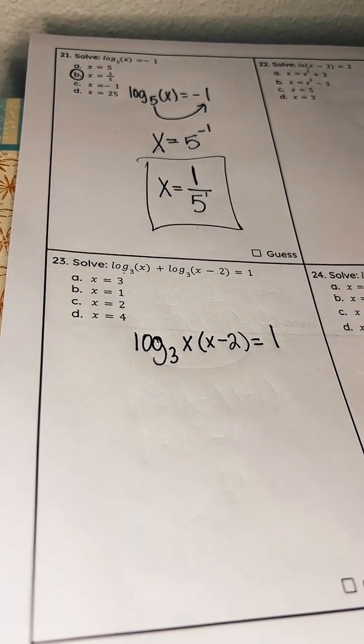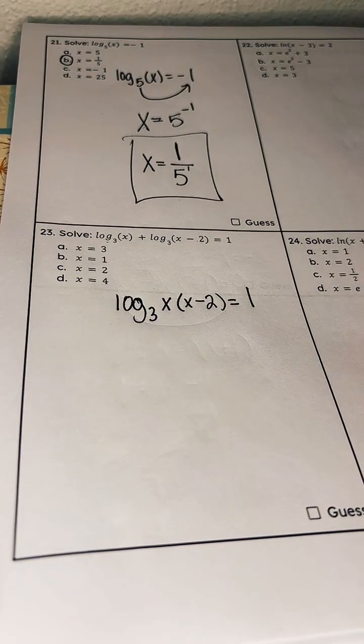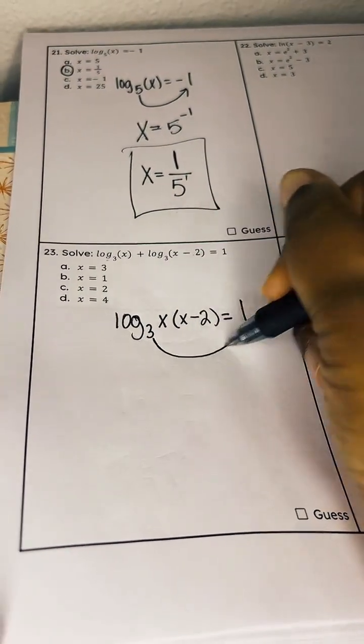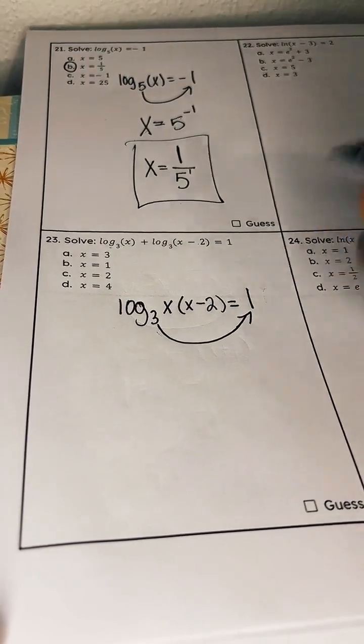Now, good, Danielle. Yes. So now we can do our swing. Swing it, swing it, swing it. If we want to get rid of the log, remember, we got to swing it to exponential.